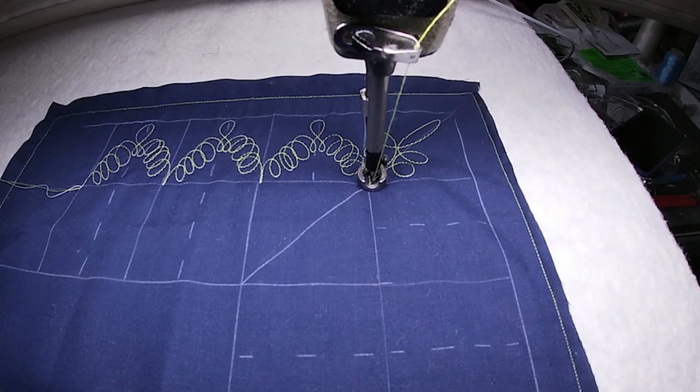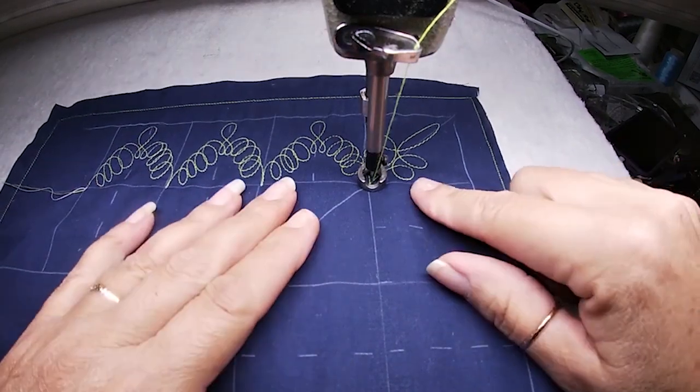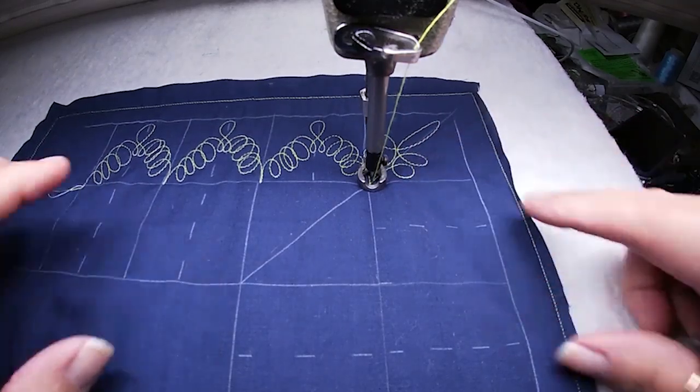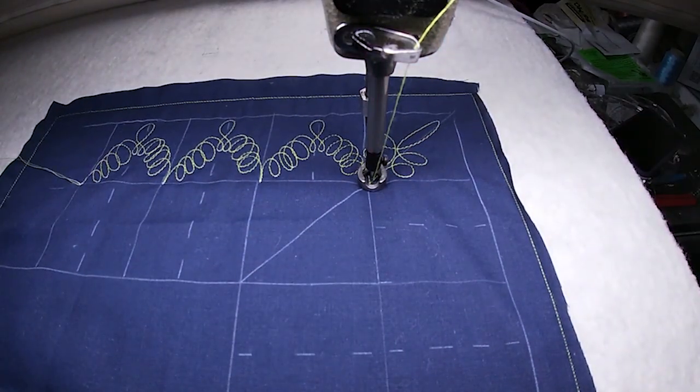And I wasn't perfect on that. And see, that's how drawing and stitching are different. I mean, I probably might have done something different, and that's why I drew myself a second one so I could try it again.